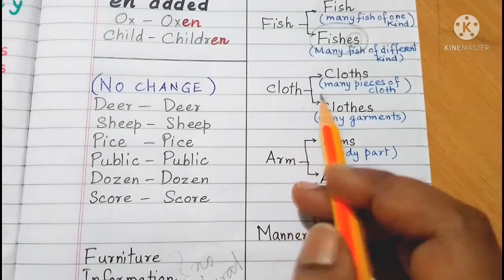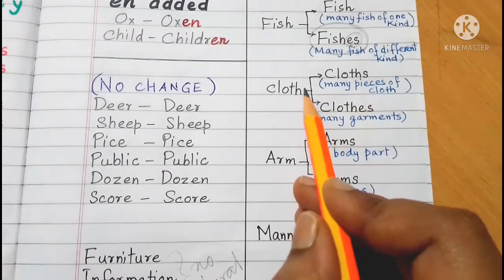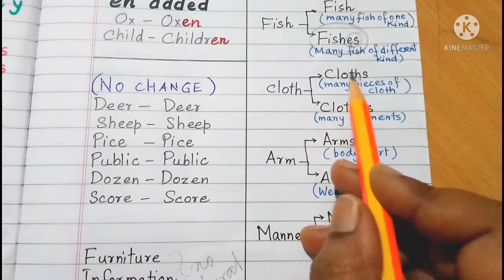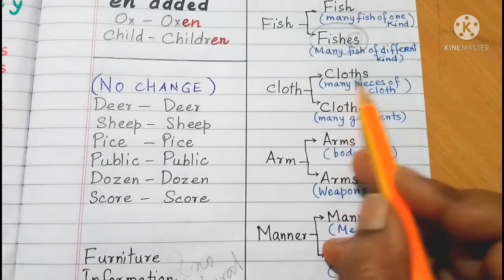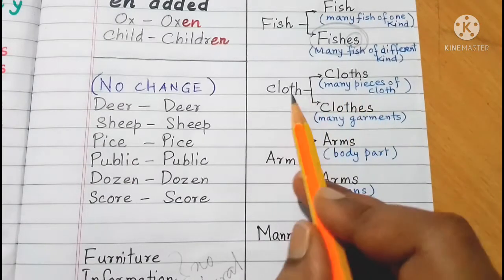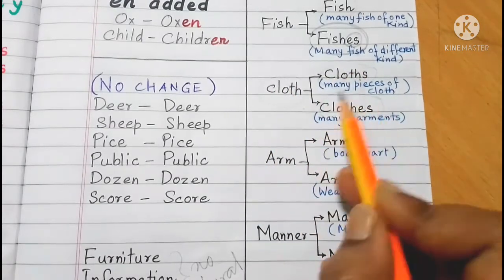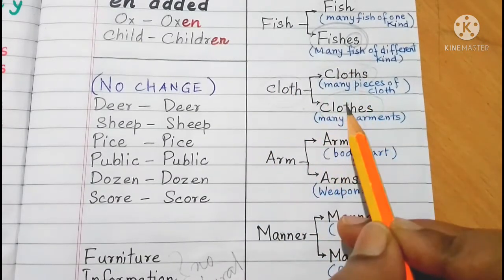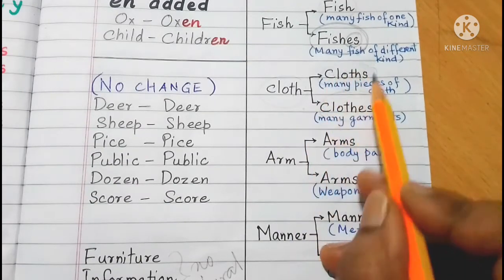Now come to next example, cloth. C-L-O-T-H, cloth means cloth. Cloth could be anything. So cloth in plural form becomes cloths and clothes. Cloths means many pieces of cloth. This is singular form and these are two plural forms. So many pieces of cloth is cloths.